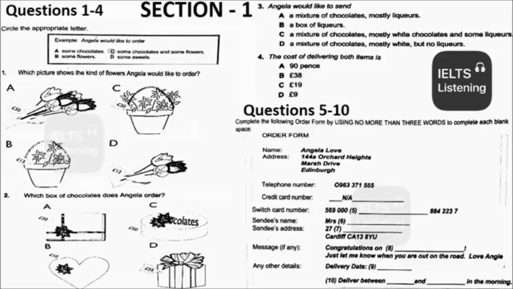I'd like to send some flowers and some chocolates. Okay, I'll just get the computer on. Right. Can I just take your details? Yes, certainly. Your name? Angela Love.